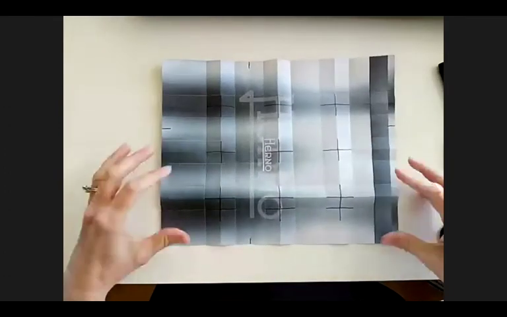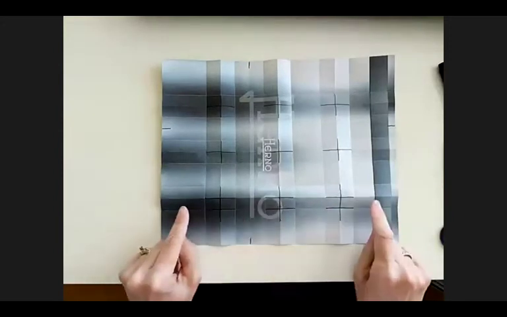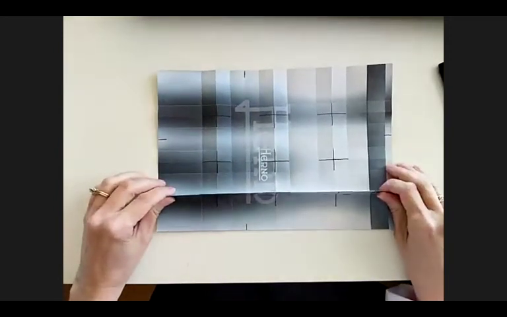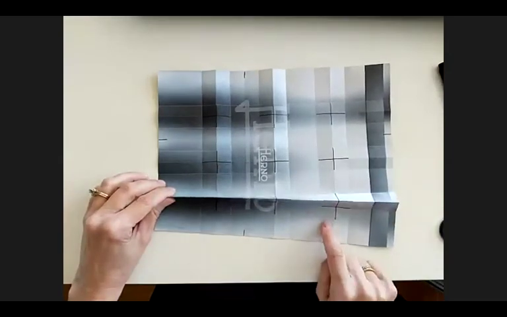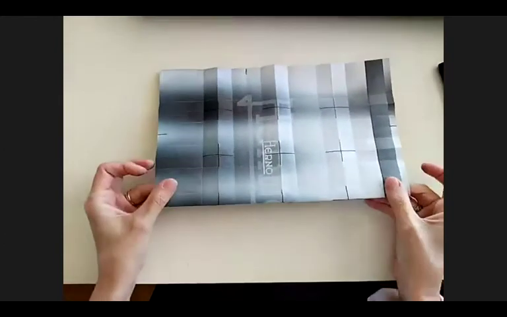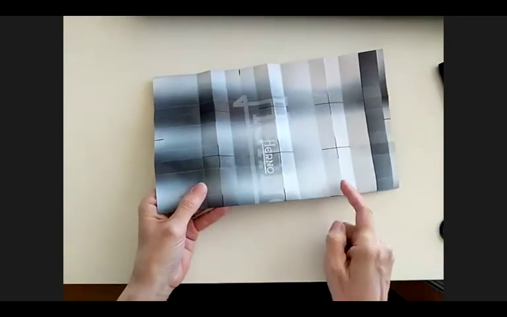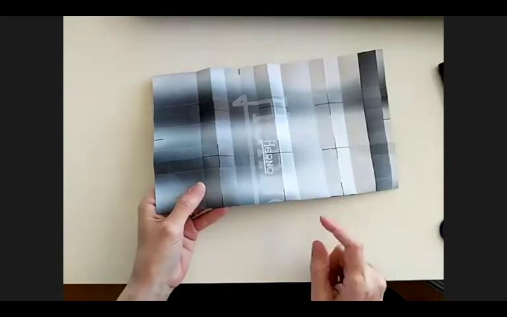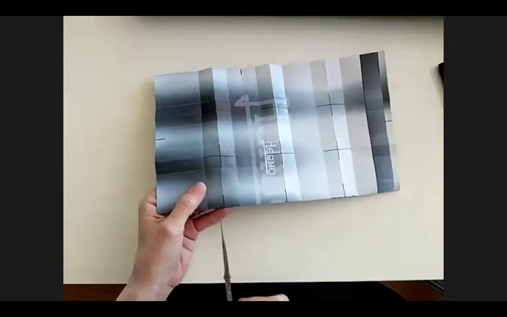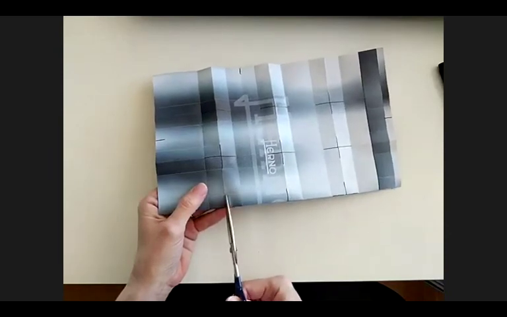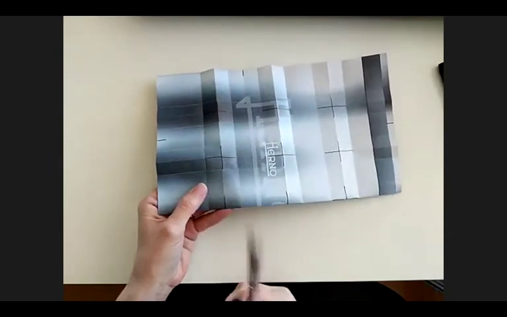Okay, so I'm going to start at the bottom closest to me, and I'm going to pinch back up my mountain fold. I'm going to take this bit of paper here and tuck it behind because we don't need to worry about that. Now you can just see my black line, just a single one, in each of these 3 areas, and that's what I'm going to cut. So I'm cutting from the fold to the valley fold, and I might go just a hair past that.